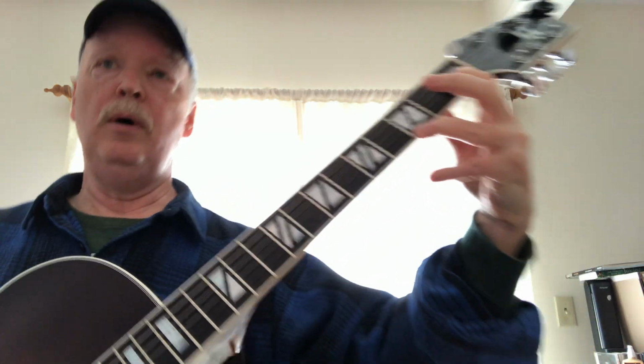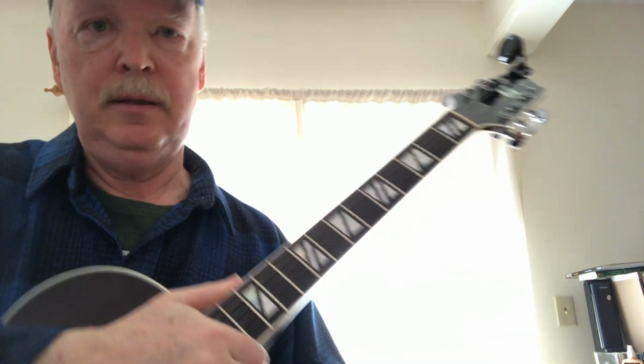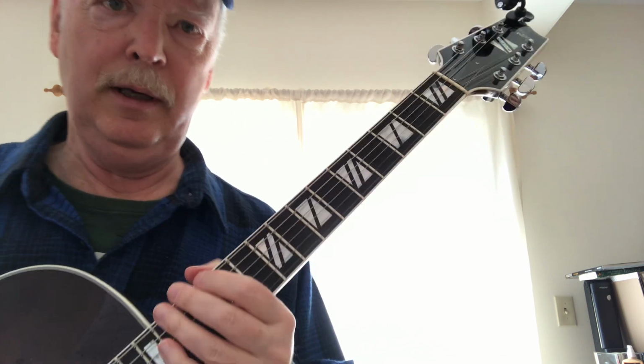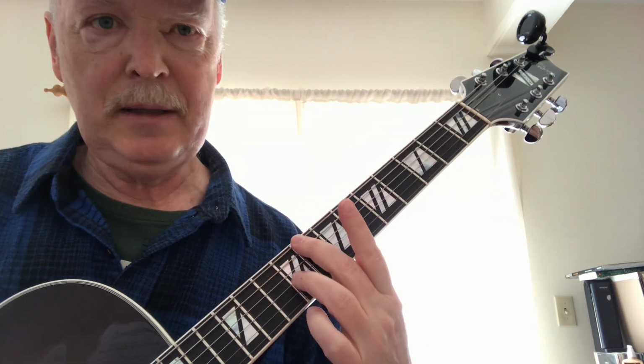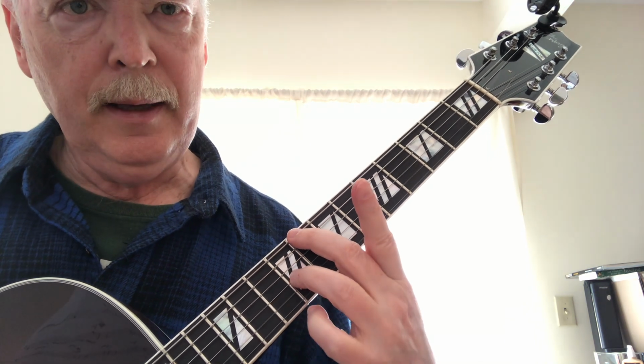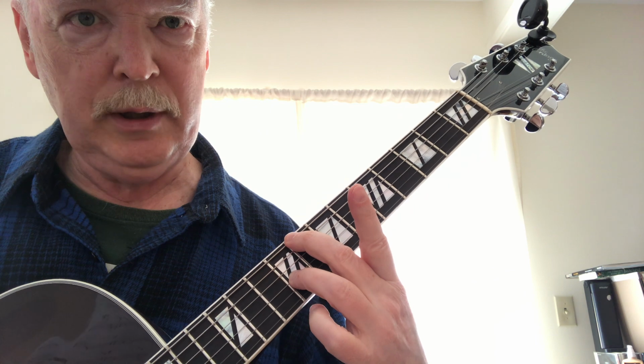Okay, so again, just the idea of using tenths. Let's take a look at tenths going across the strings vertically. Again, let's go back to C major. It's always a good one to start something new with. Again, you can slow this down if you want to see more clearly.